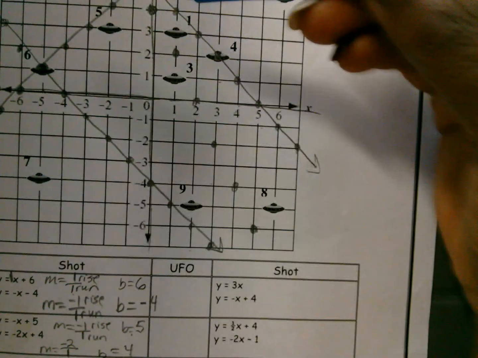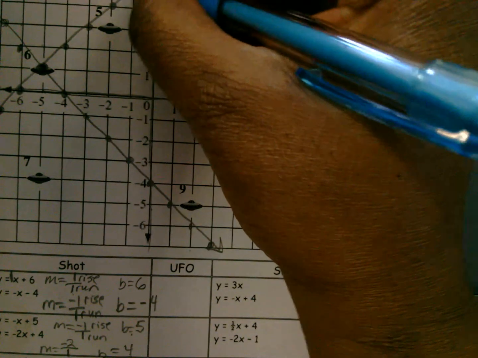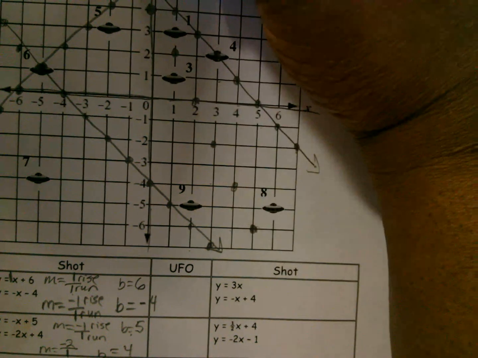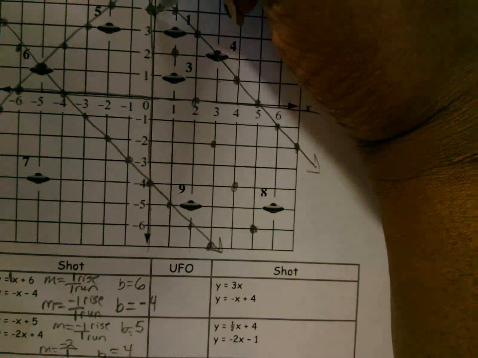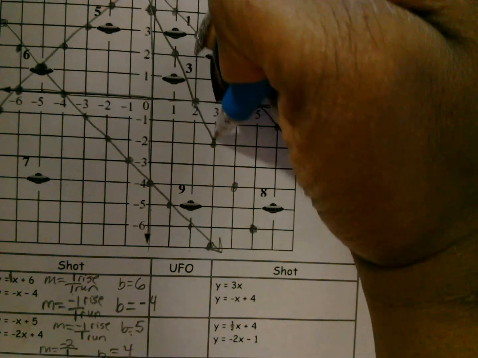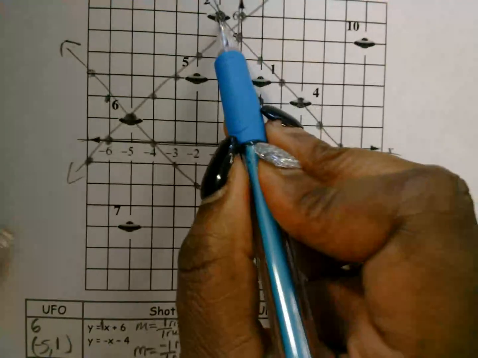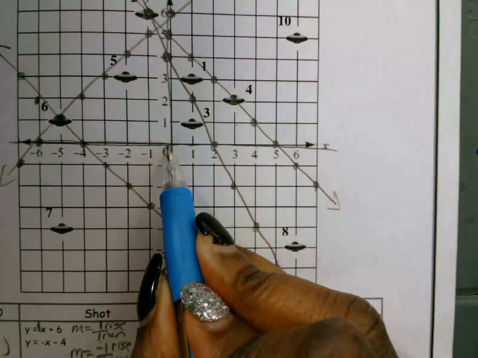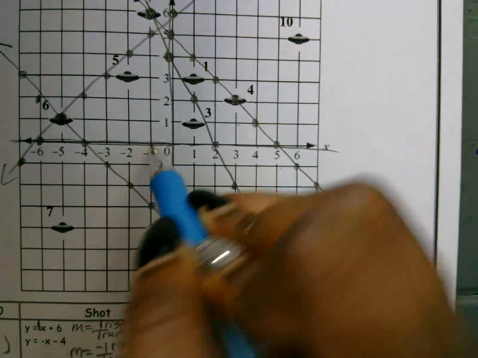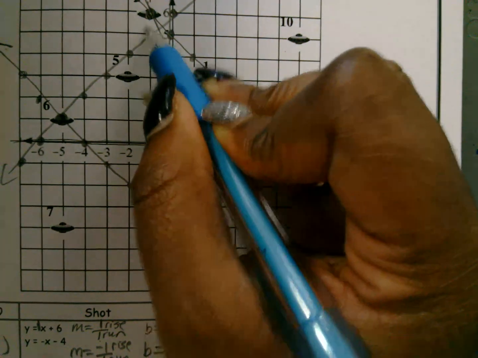Opposite direction, up 1, 2 to the right 1. This is where they cross. This is UFO 2. And the ordered pair for UFO 2 is going over to the left 1 time and up 1, 2, 3, 4, 5, 6.